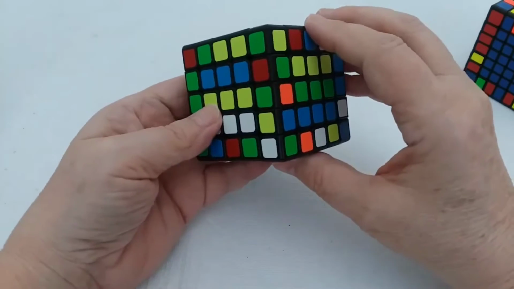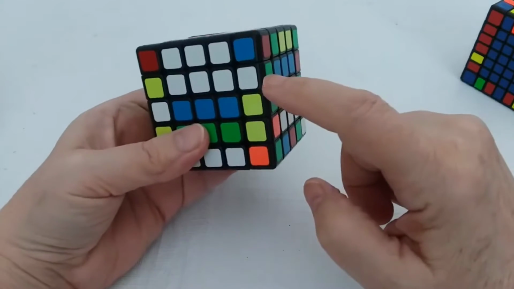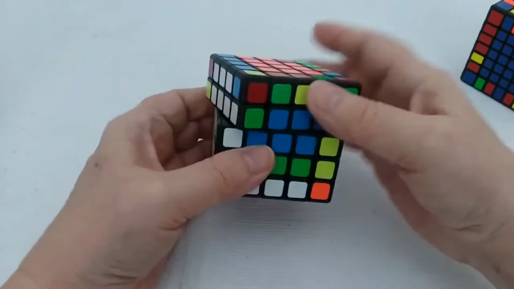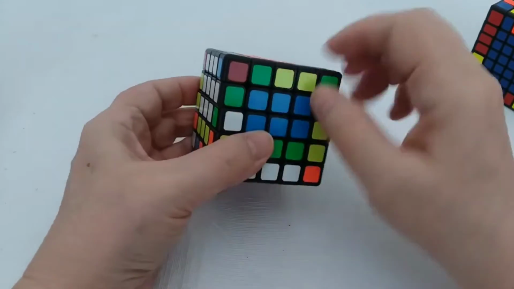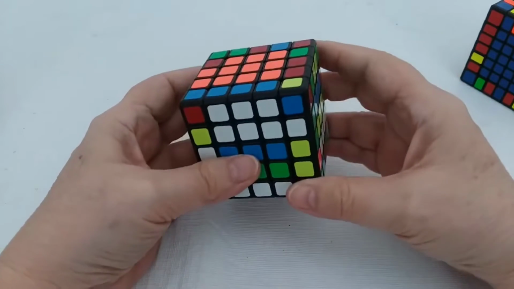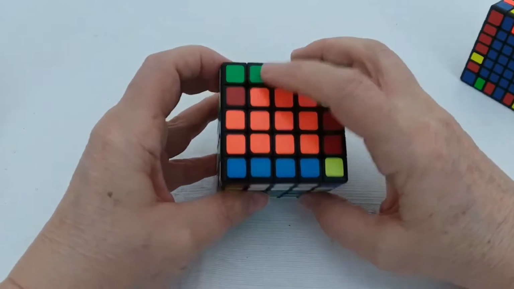Okay, I don't see it anywhere around there, but when I was doing that, I noticed there's a green and white, and there's a green and white. So I can't just move one of them over to the other because they would be misaligned. So one thing I can do is I can look for the other green and white piece. And there it is on top.